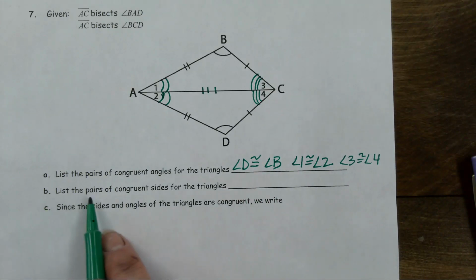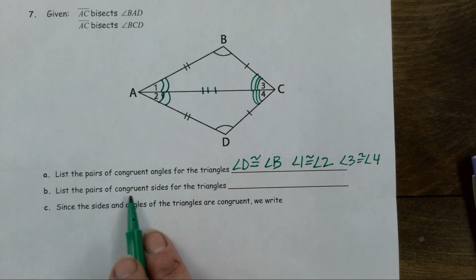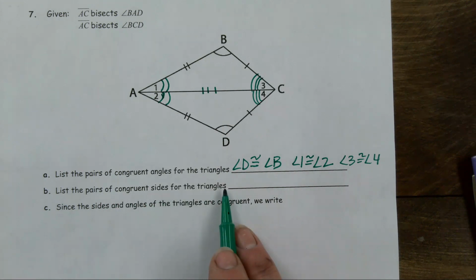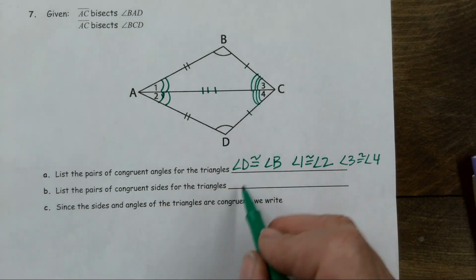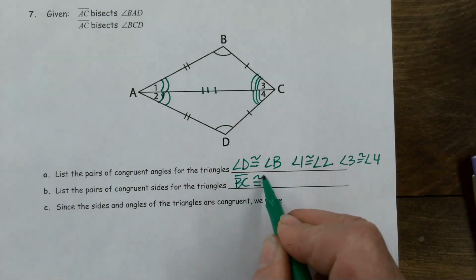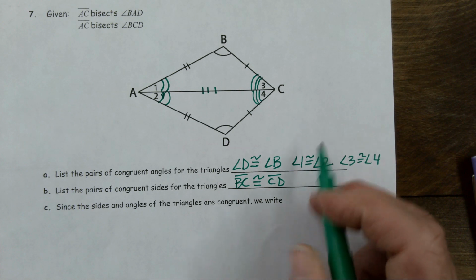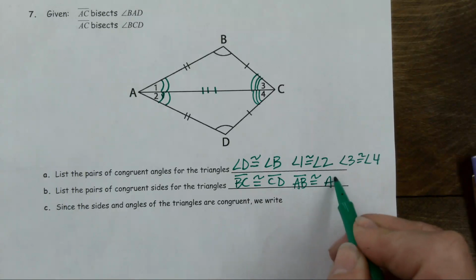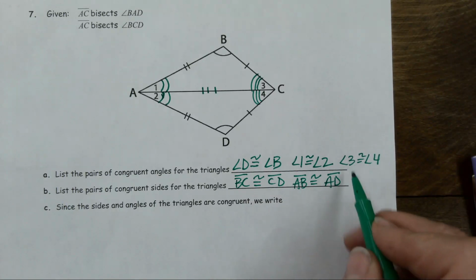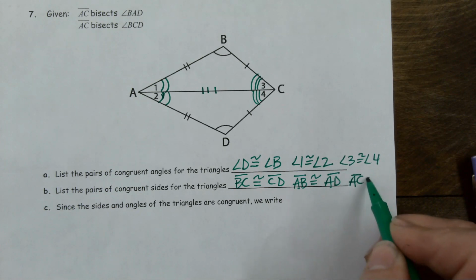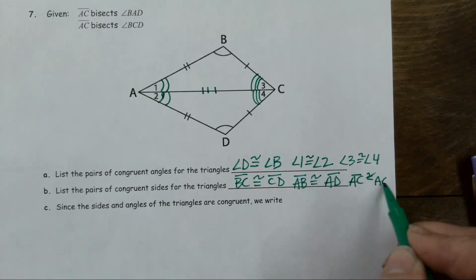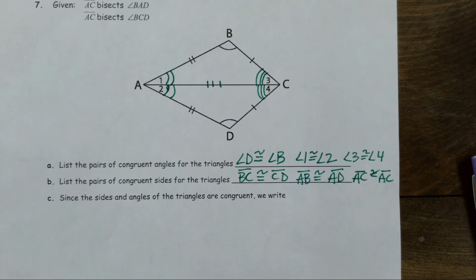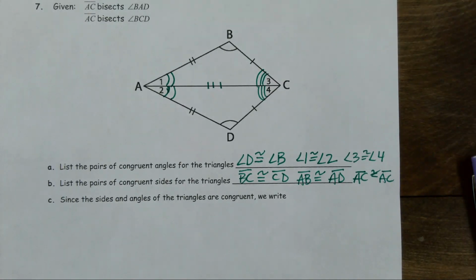And then we do list the pairs of congruent sides. So I'll do it by the markings again. BC is congruent to CD. And AB is congruent to AD. And AC is congruent to itself. So it seems redundant to write that, but we do because we want to put all the pairs that is a specific side of each individual triangle. So we'll put it together. All right?